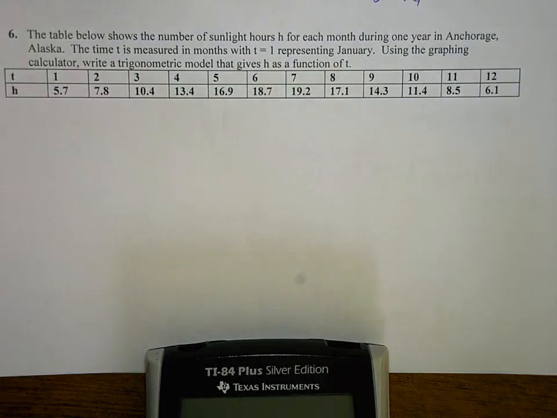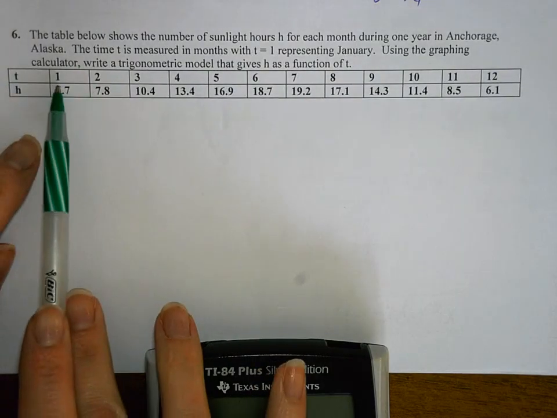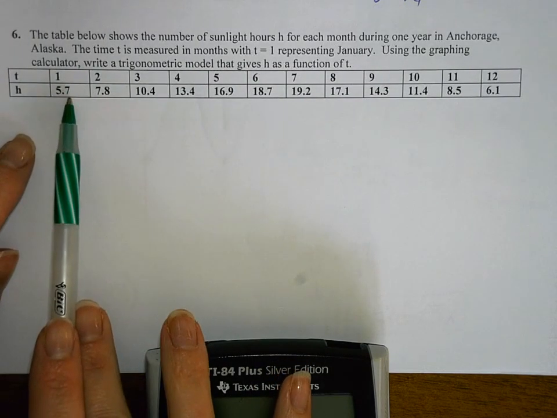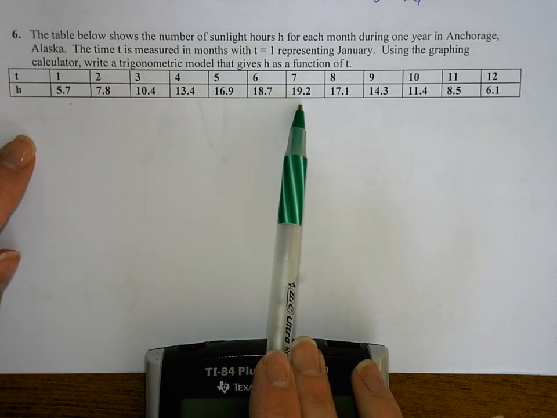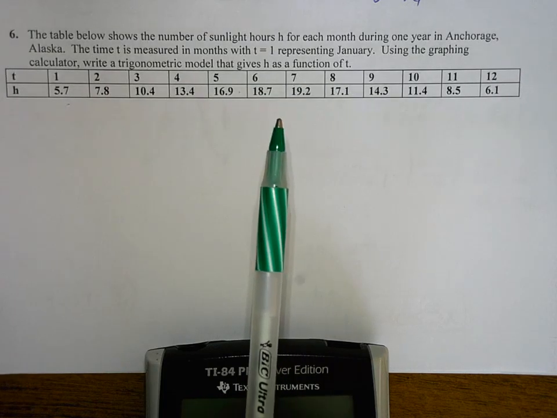Okay, so notice, very interesting, during January there's only 5.7 hours of daylight each day. Notice in July there's 19.2 hours of sunlight each day. I just always find that to be fascinating.